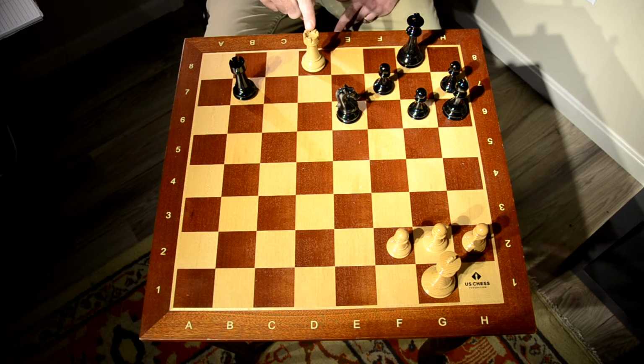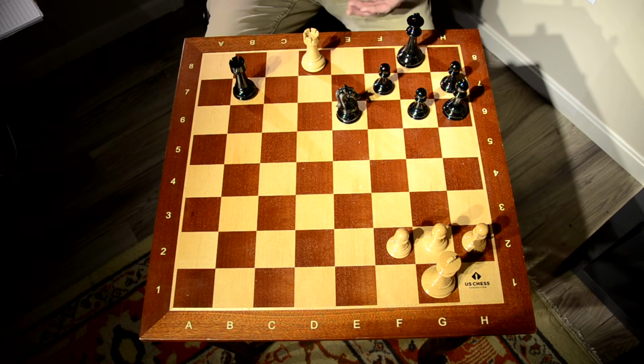So when a player is in check, that player must get out of check if possible. If there is no way for the king to get out of check, then that will be checkmate, and that is the game-winning move. So there are three possible ways to get out of check. And we're going to look at a few examples now, and then also look at some checkmates. So we definitely see that the king is in danger. The rook has the king in check.